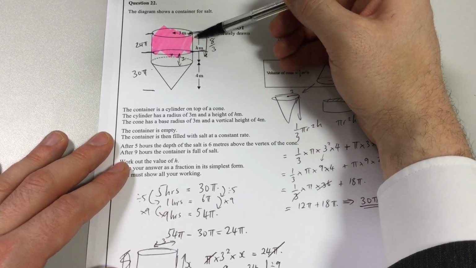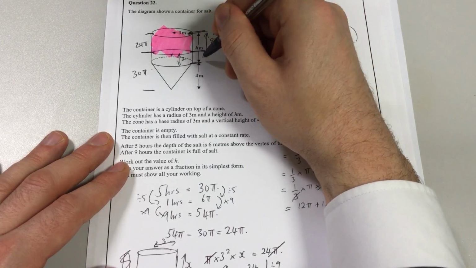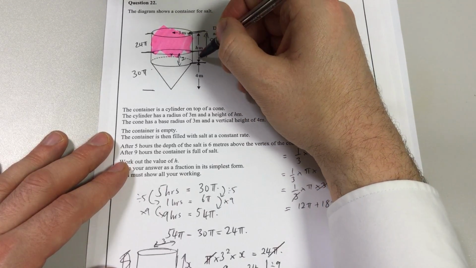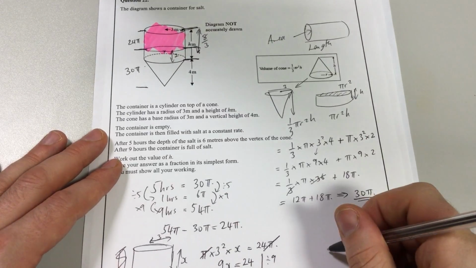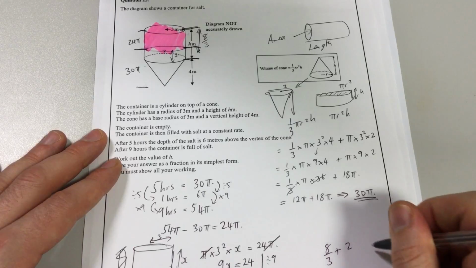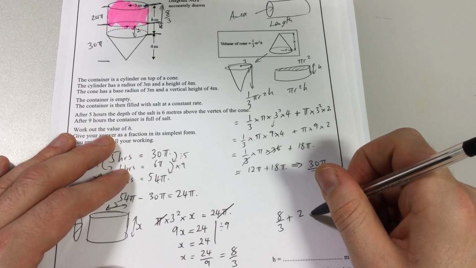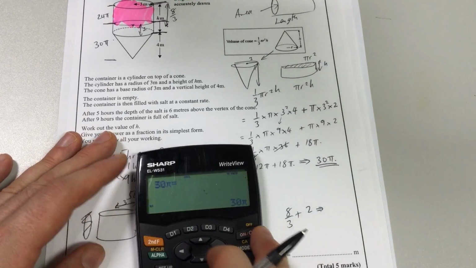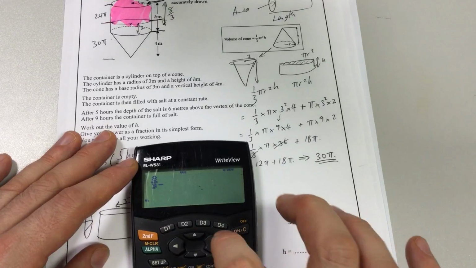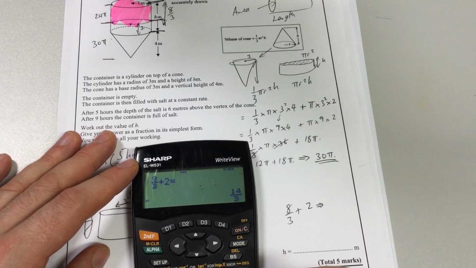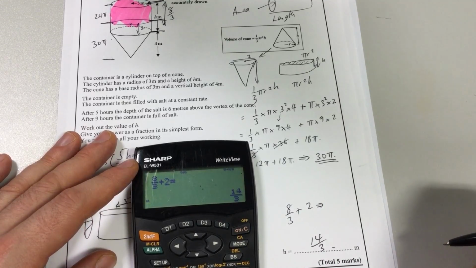The whole height that I was actually looking for involves the 2 that it's already come up. So the 2 meters that it already rose will add to our new answer here and give us our final answer. So 8 over 3, add 2. Okay, it's very straightforward, and you can do it in your calculator, this one. There's a calculator paper, I'm not going to waste any time. So 8 over 3, add 2, gives me 14 over 3. And that's the final answer as a fraction.